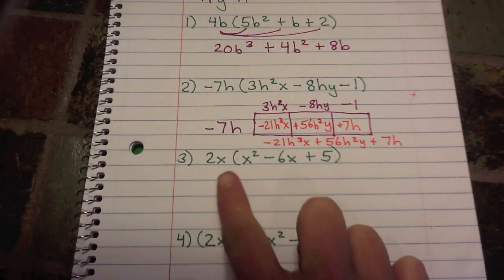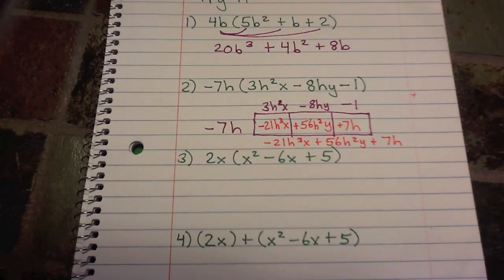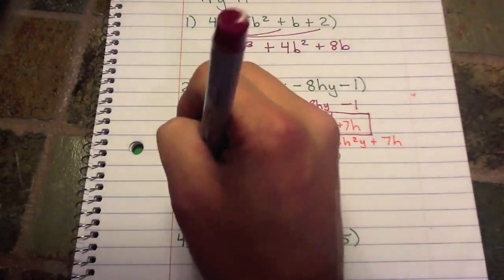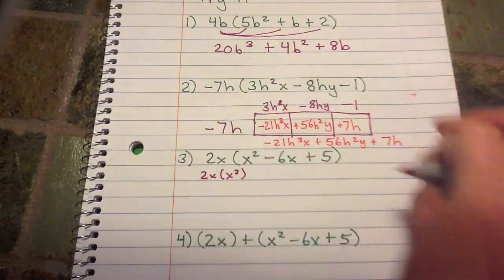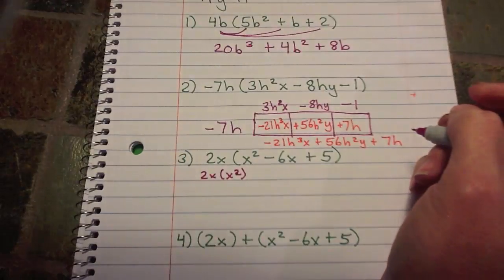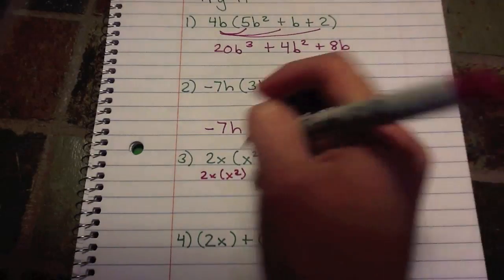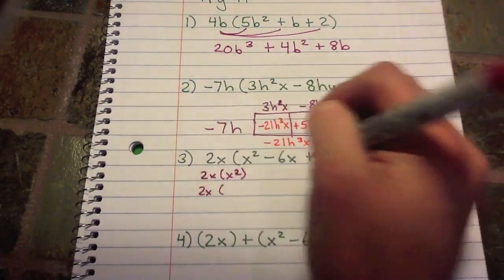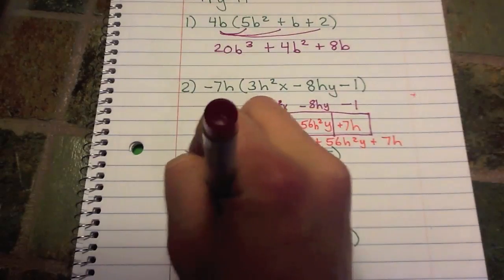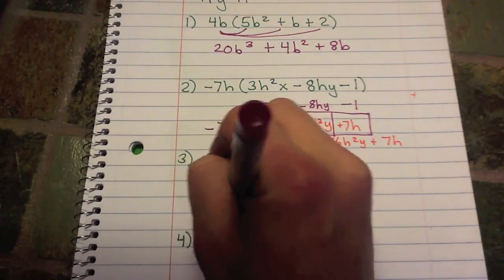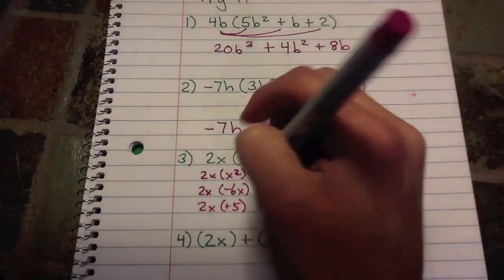Next one, I'm just going to go ahead and use distributing. I'll actually do it the way that I showed you in the first example where we write each of them. So it's going to be 2x times x squared is going to be your first term. And then 2x times negative 6 is going to be your second, and then 2x times positive 5 is going to be your last one.